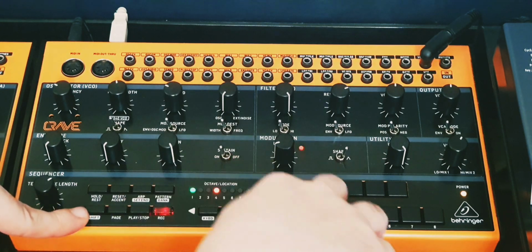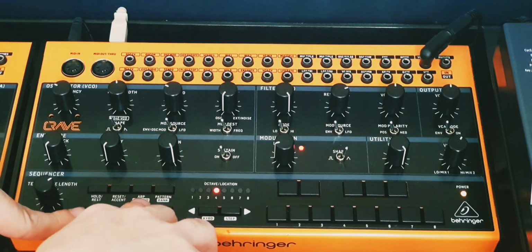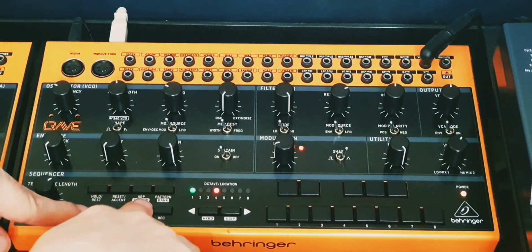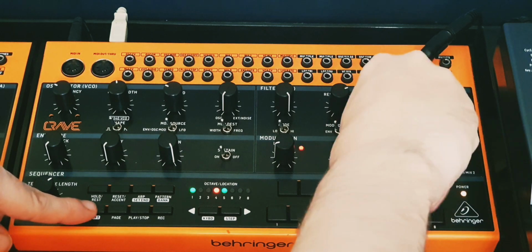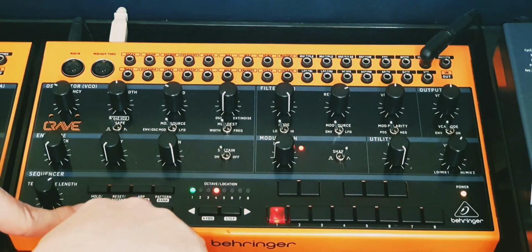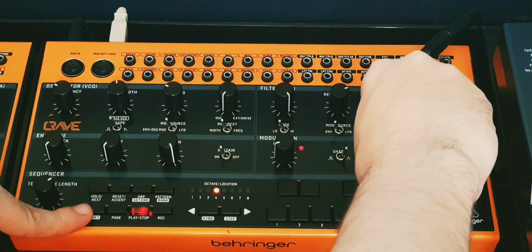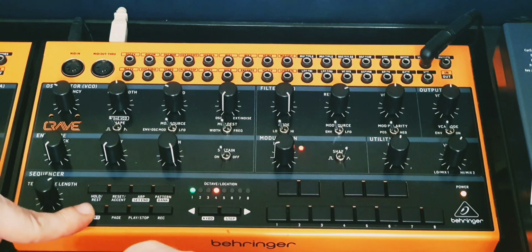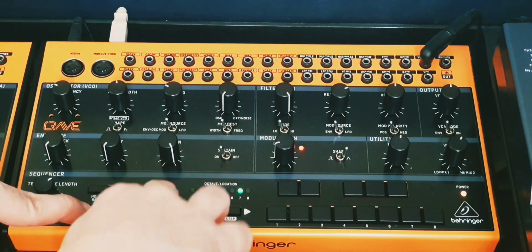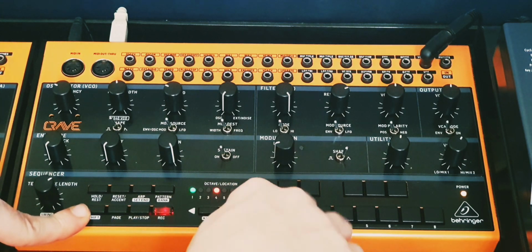So let's do another pattern. And we'll put glide on that one, and glide on that one. So that's glide. To reset a pattern, shift, pattern, reset. Press record to do a new pattern.